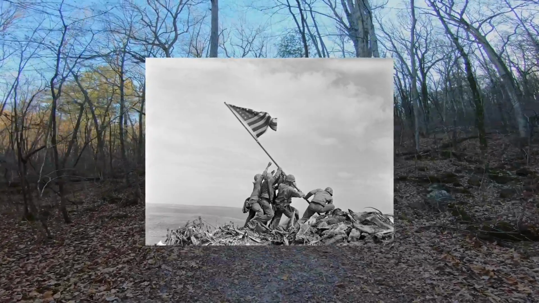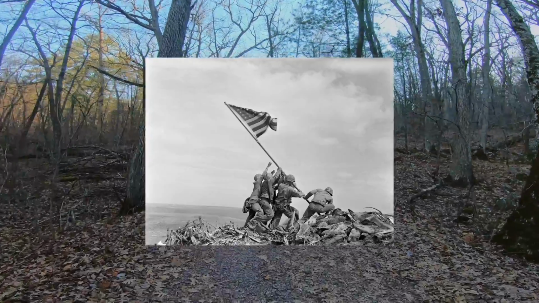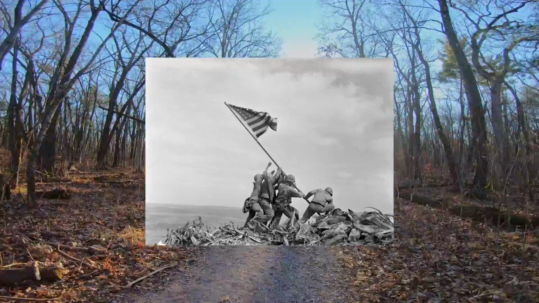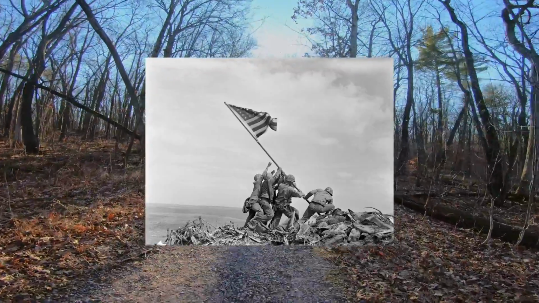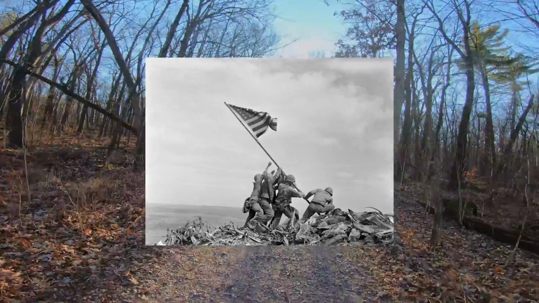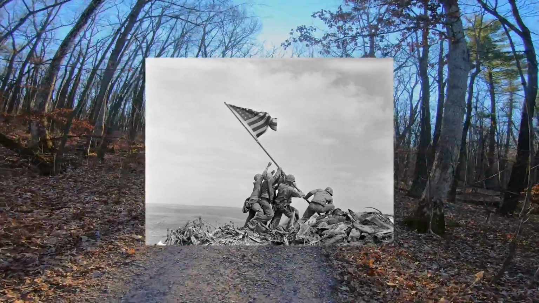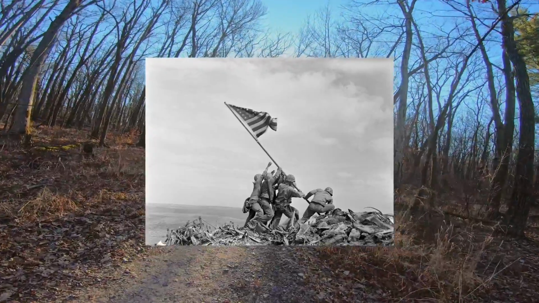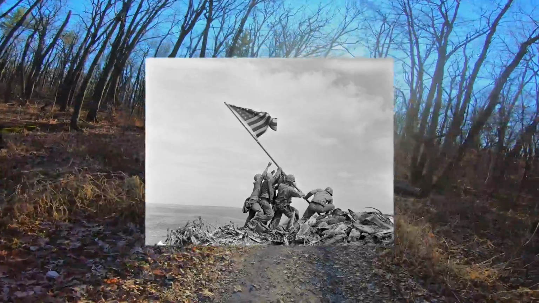The other three Marines in the photograph were Corporal, then Private First Class, Ira Hayes, Harold Schultz, and Harold Keller. Schultz was identified as Sousley until June 2016, and Keller was identified as Rene Gagnon until October 2019. All of the men served in the 5th Marine Division on Iwo Jima, and since then the Associated Press has relinquished its copyrights to the photograph, placing it in the public domain.